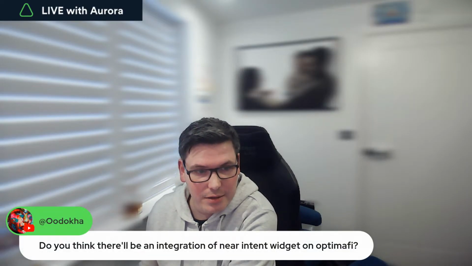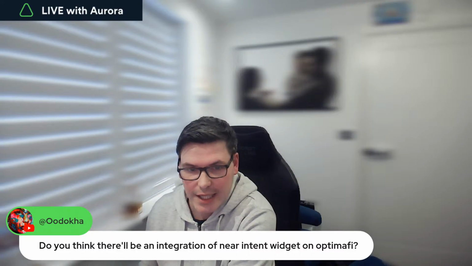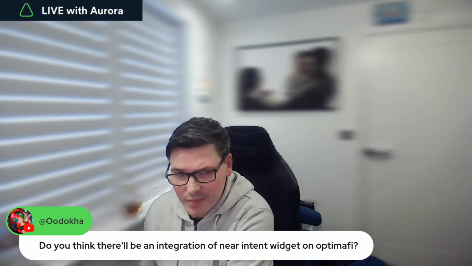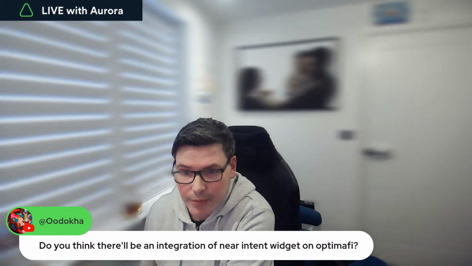Okay. So do you think there'll be an integration of the Near Intents widget on Optima? Yes, I do. We touched upon this when they were on Alpha Leaks last week. This is absolutely something we're going to be helping them with.